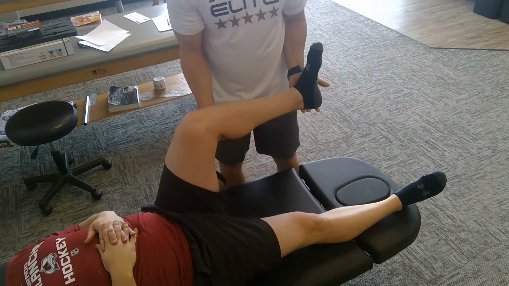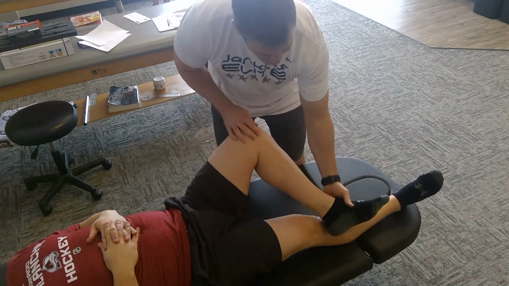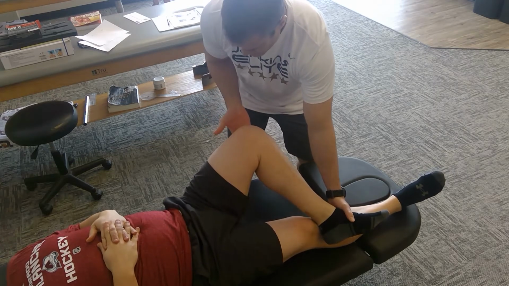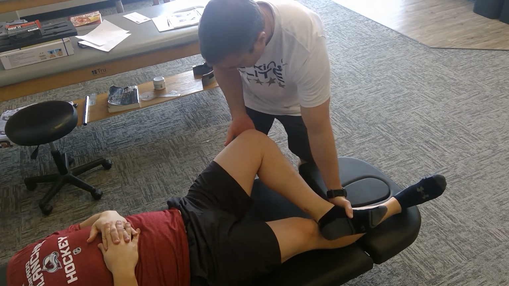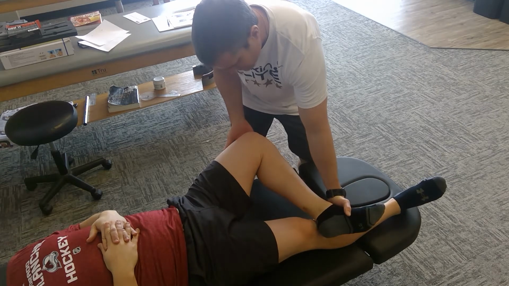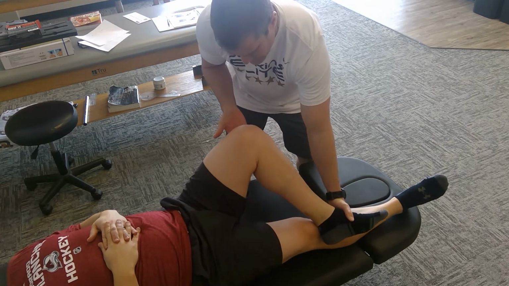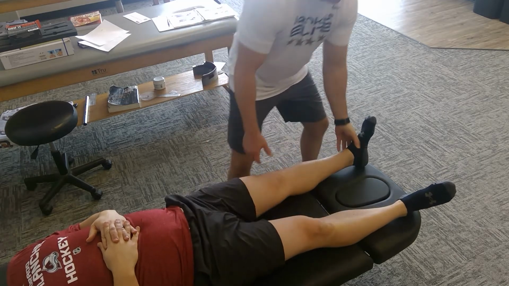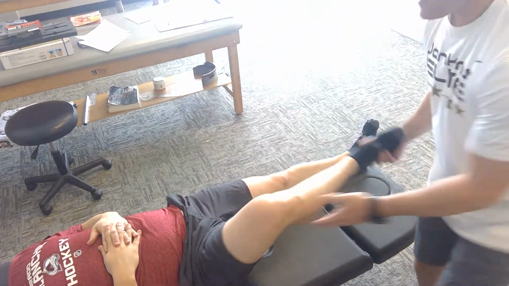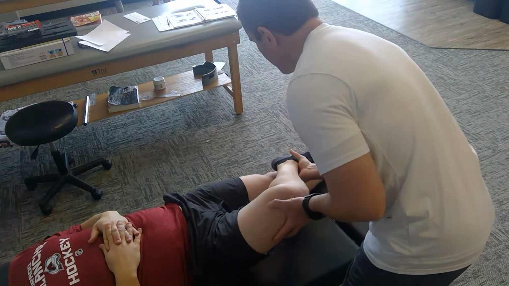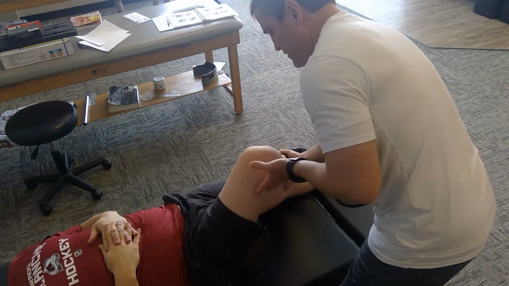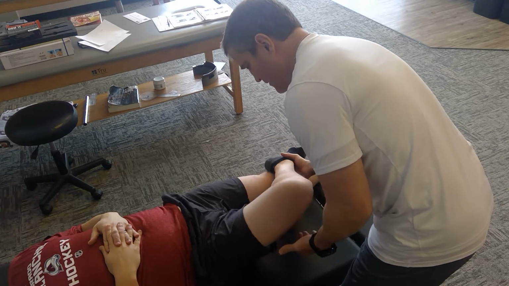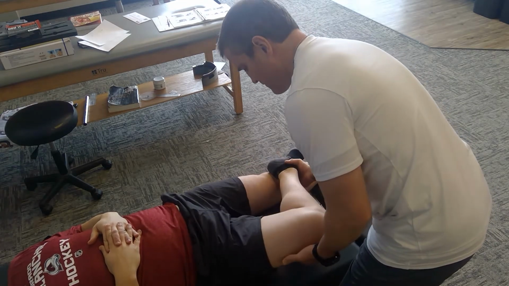Next, we're going to go to a figure 4 position. We're going to have his lateral malleolus just distal to his patella. And then Wes, I want you to let your leg fall out and actively try to bring your knee towards the table. Good. Again. Same thing, figure 4, distal to the knee, and then externally rotate knee to the table. Very good.